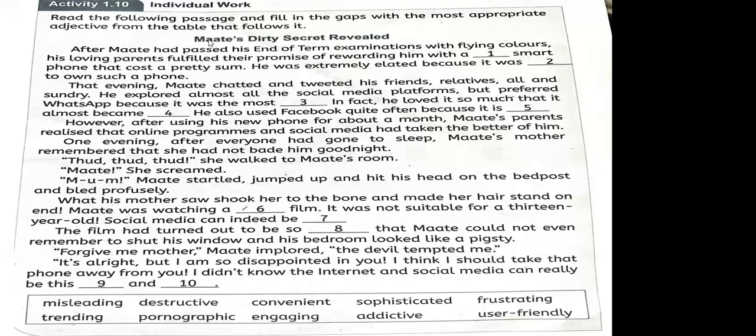So we have number two. He was extremely elated because it was blank to own such a phone. Any person that is willing to get us a word that will fit number two? Nora.